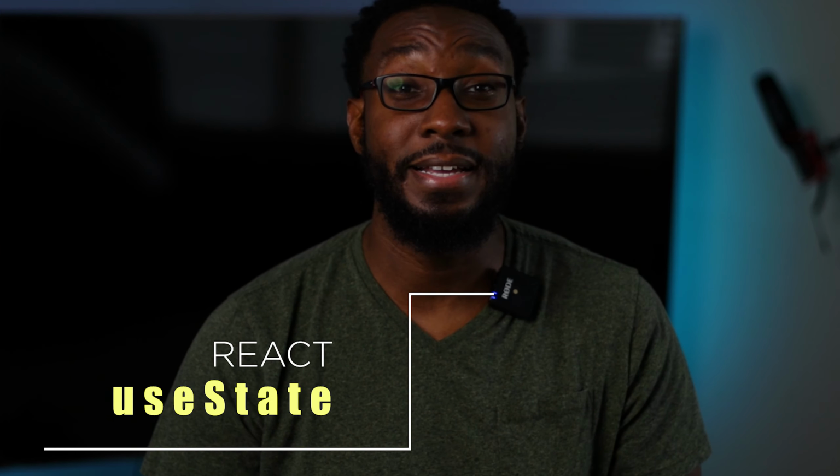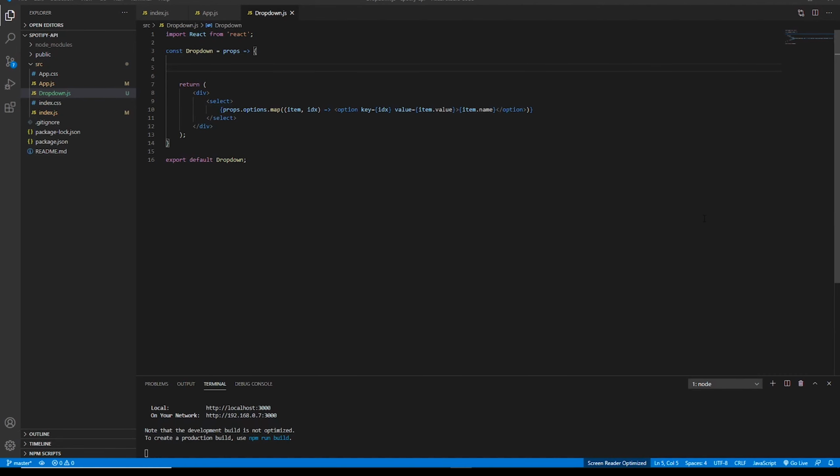Eventually, we'll want to trigger an event, more specifically an API call, whenever the change event fires on the dropdown. We'll need to have a reference to the dropdown selected value. We can maintain and access that selected value using state in React. React State allows you to basically manage information from within a component. And seeing how this is a React hooks video, we'll be utilizing the UseState hook. Try saying that 5 times fast.